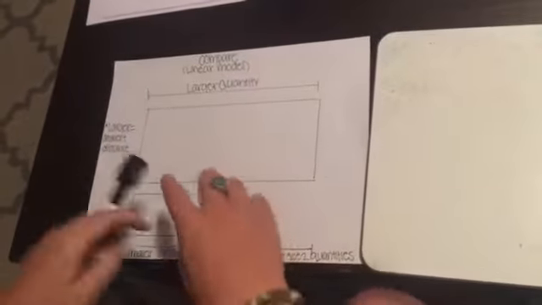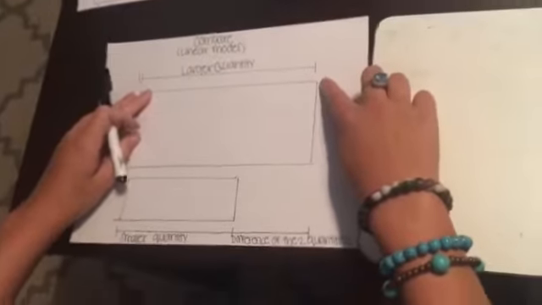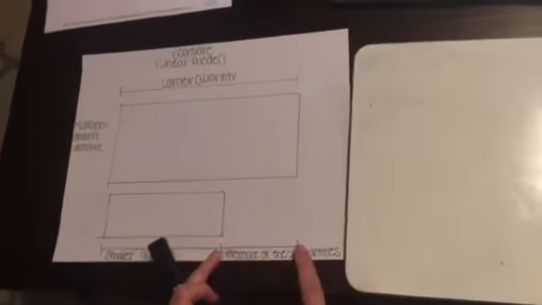So when we look at a linear model, we can see we have our large quantity right here, and then we have our smaller quantity right here. So to get the difference, which is what our answer is asking for, we're going to look at the difference in between the two quantities. So we can see that larger equals smaller plus the distance in between, which is what we have written right here.